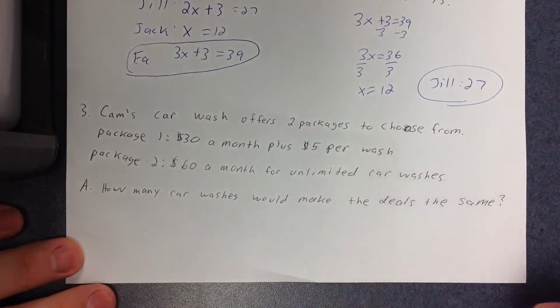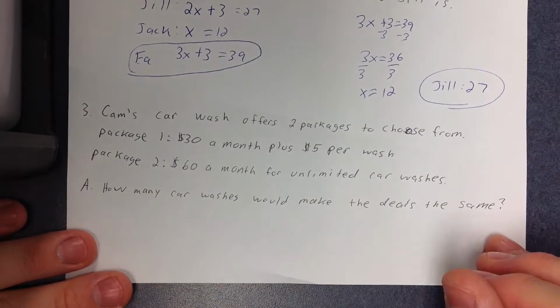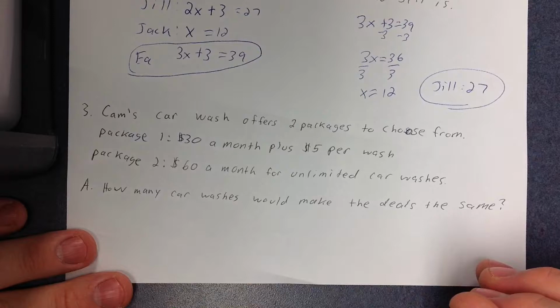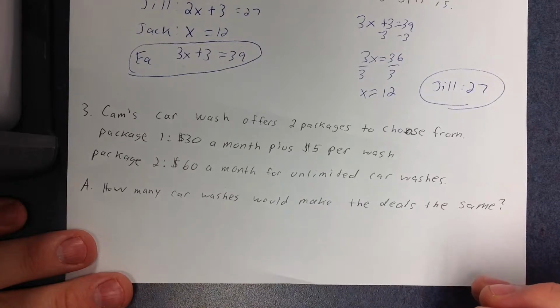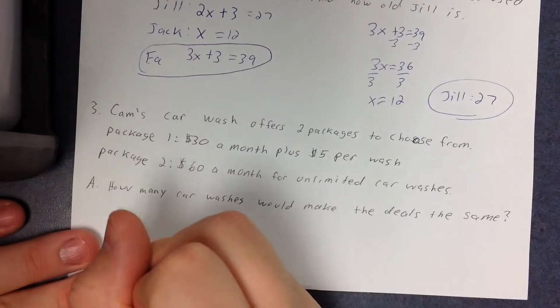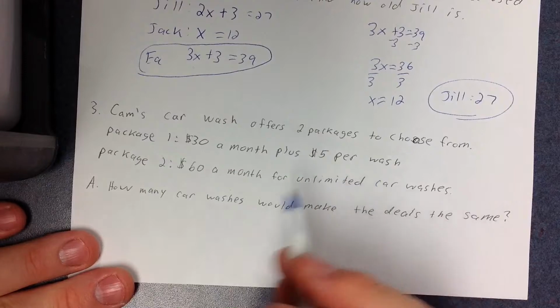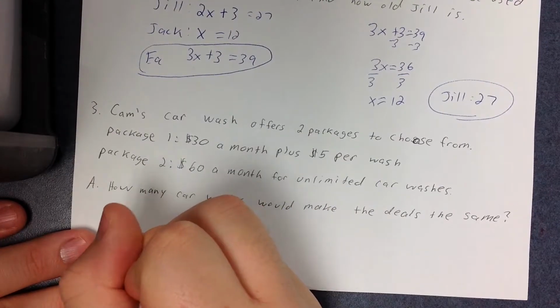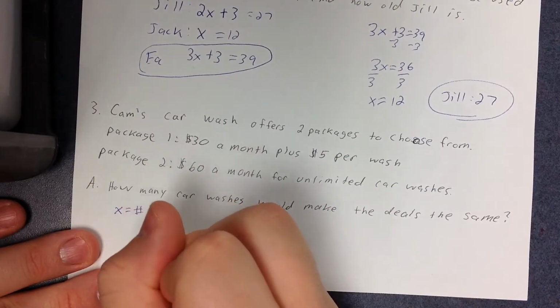Okay, example 3. Cam's Car Wash offers 2 packages to choose from. Package 1 is $30 a month plus $5 per wash. Package 2 is $60 a month for unlimited car washes. How many car washes would make the deals the same? So if you think about this, we need a variable for the number of washes. So we can let x equal the number of car washes.